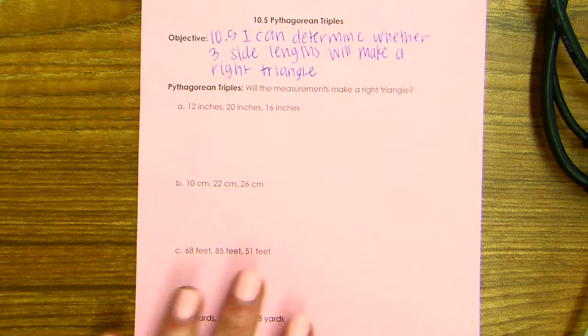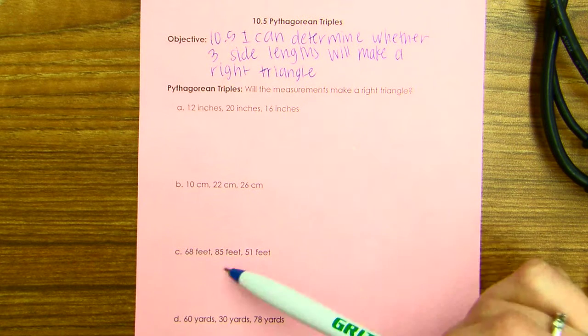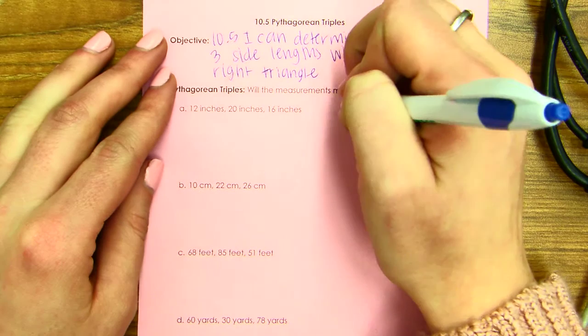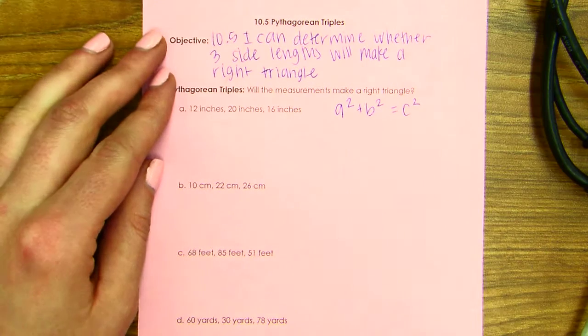So we call 3 side lengths or 3 numbers that work for the Pythagorean theorem Pythagorean triples. So we need to decide if each one of these sets of 3 side lengths will make a right triangle. If the Pythagorean theorem works, then it's a right triangle. If it doesn't work, then it's not a right triangle. So remember the Pythagorean theorem is a squared plus b squared equals c squared.